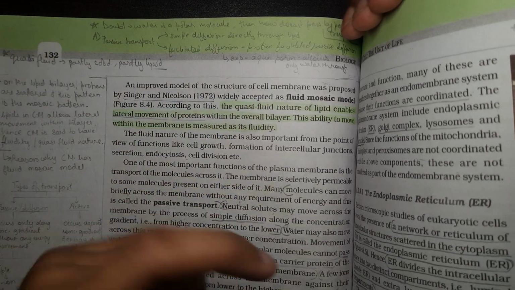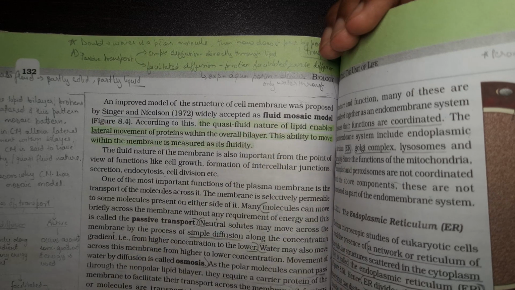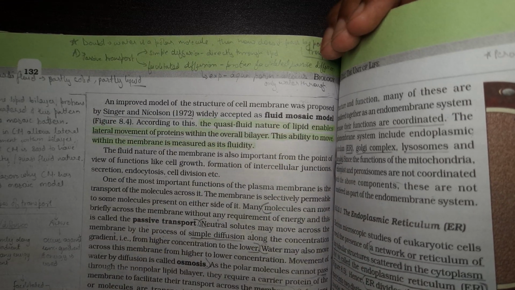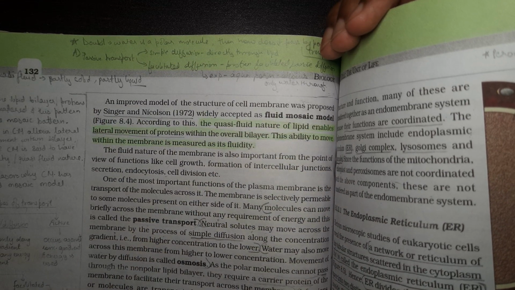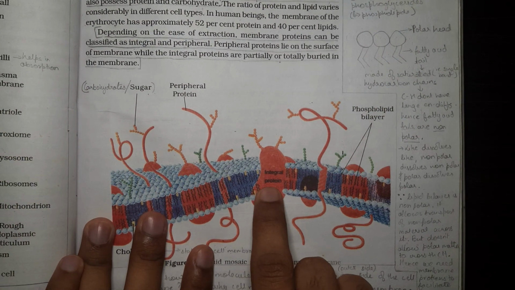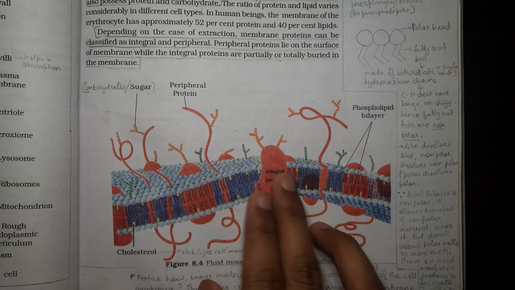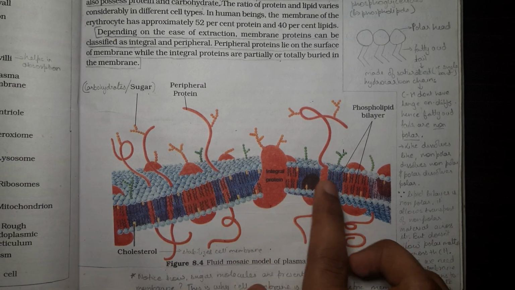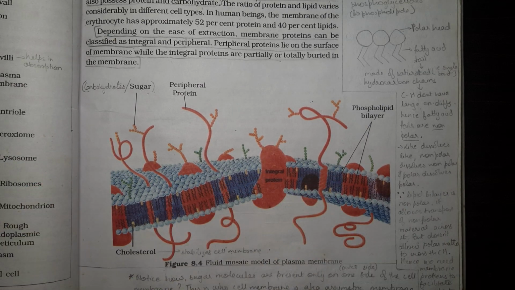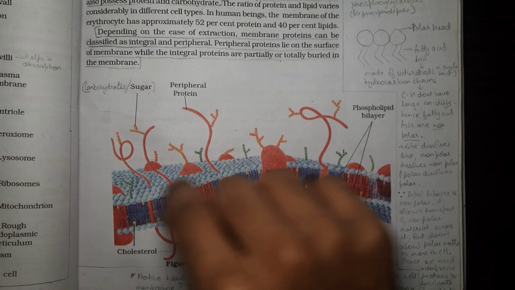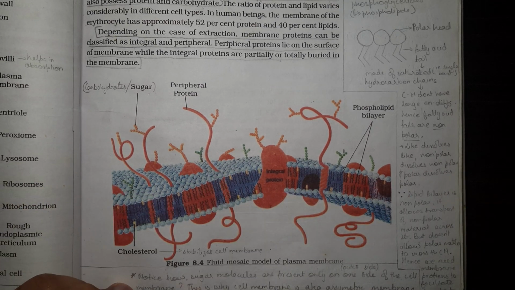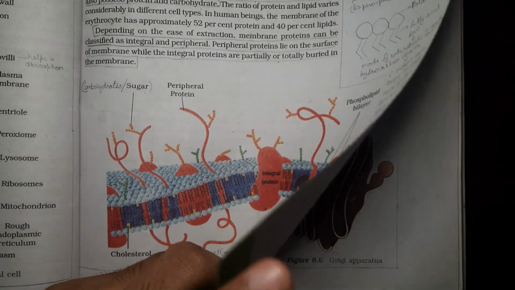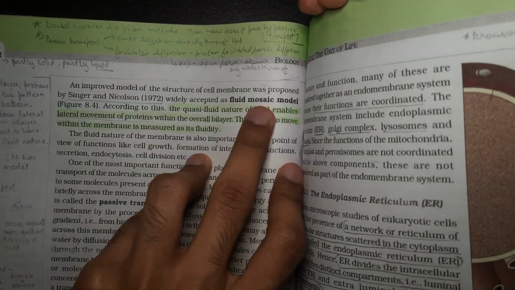Why is it called the fluid mosaic model? Fluid because of the quasi-fluid, almost fluid nature of the lipid, which allows the lateral movement of the protein within the cell membrane. So these integral proteins can actually move within the cell membrane, and that movement is measured by the fluidity, and hence the plasma membrane is also called a quasi-fluid state. So the model is the fluid mosaic model.